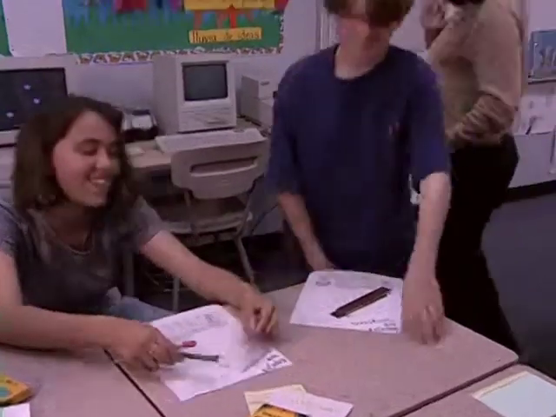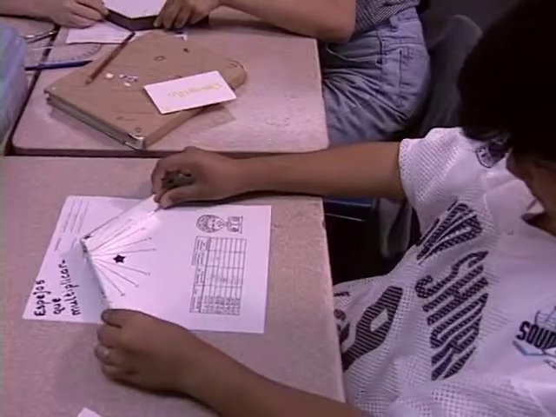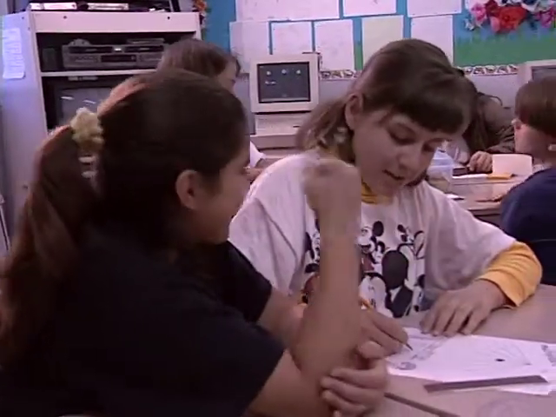Students working together really build and help each other get to a higher level as far as sophistication of language.